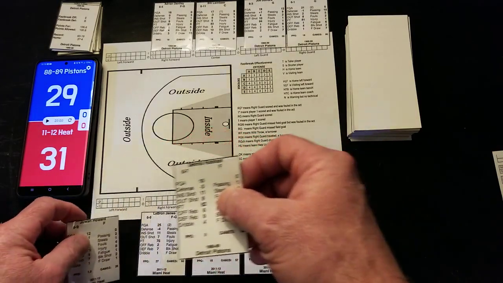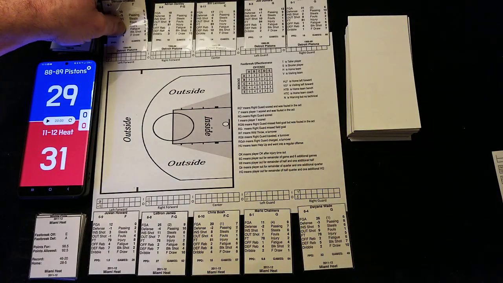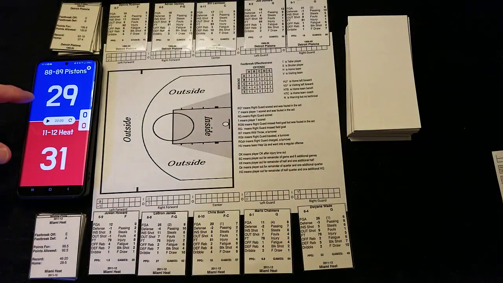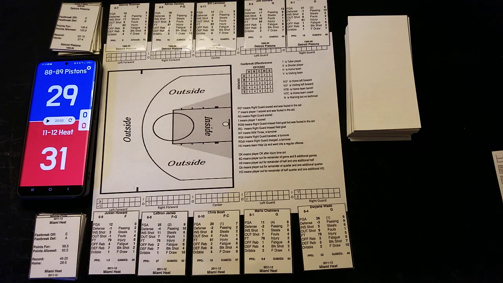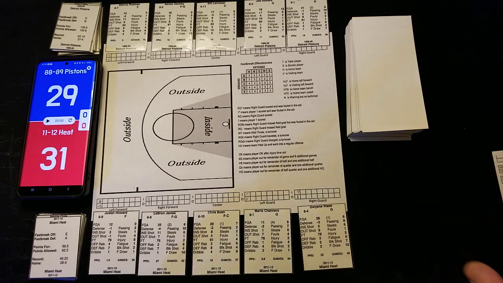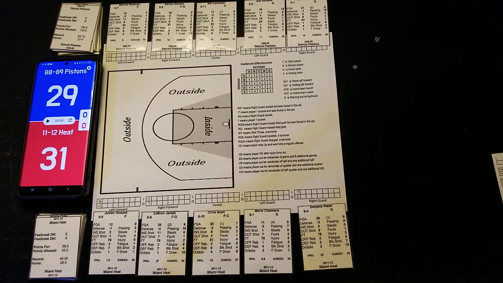But we'll go ahead and get this going. I am just starting the second quarter of this game. The Pistons are down by 2. They started the game off 9-zip, and I thought for a second I must have been playing it wrong, but they came back.